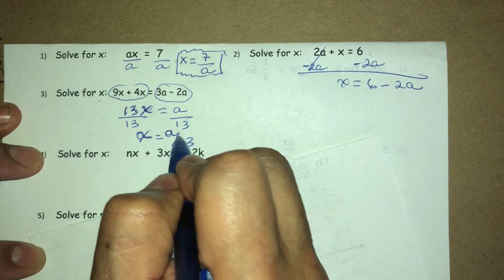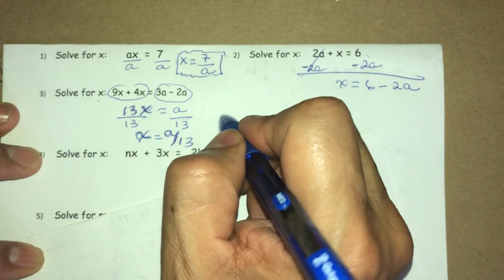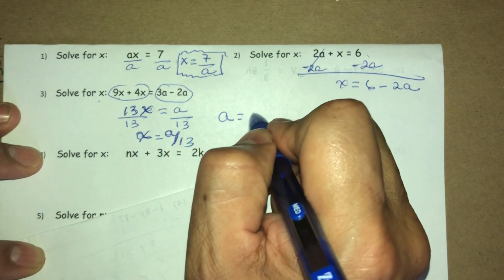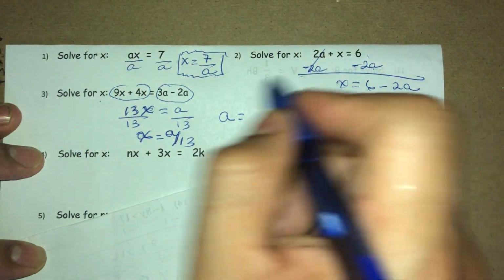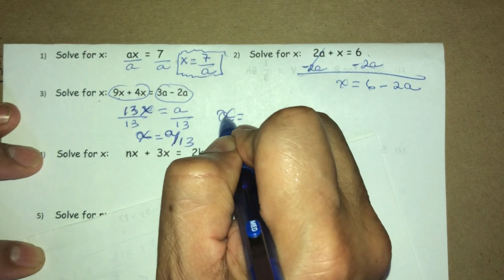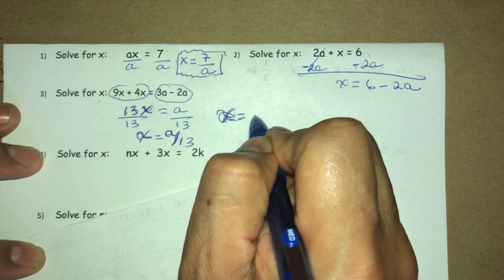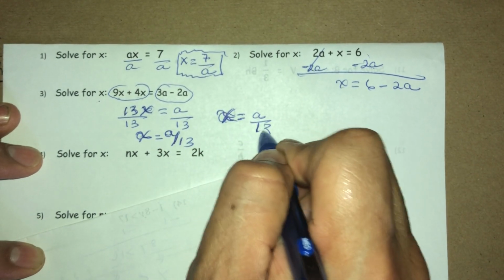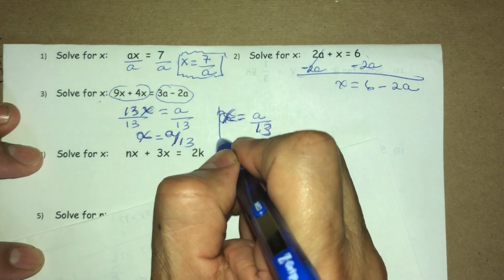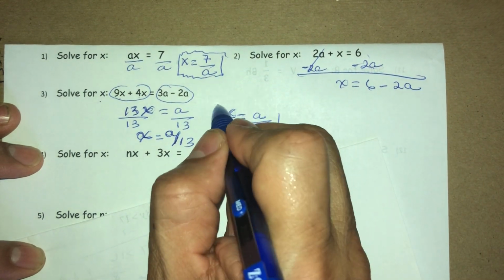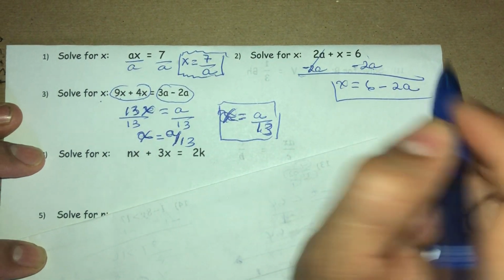Okay, that's the letter A, it's not number 9. Let me write it over here. My bad, x equals 8 over 13. So that should be the answer for number 3. Oh, and that was the answer for number 2.